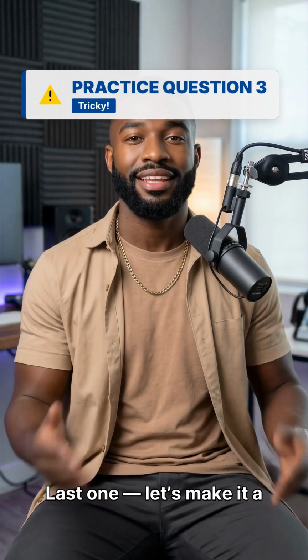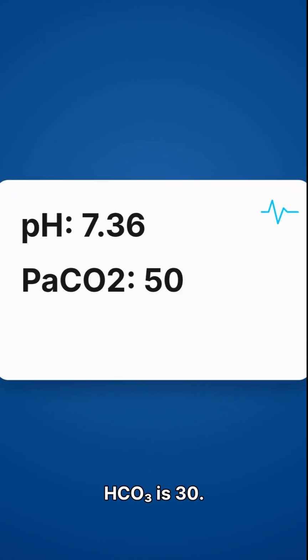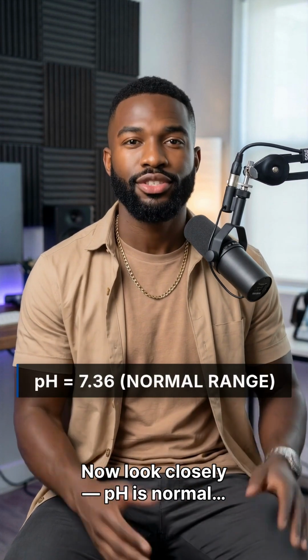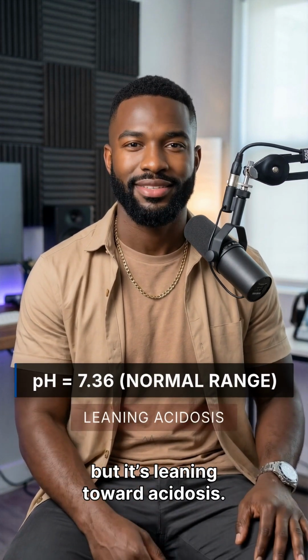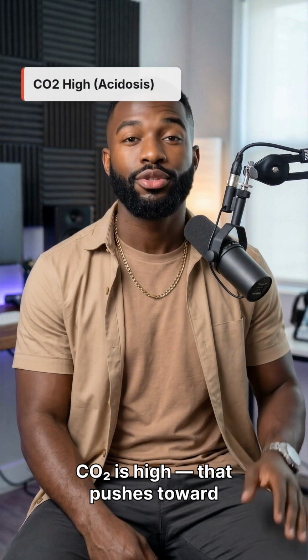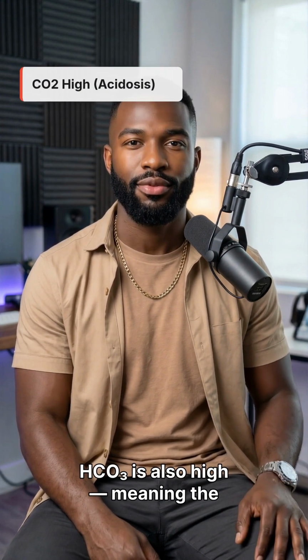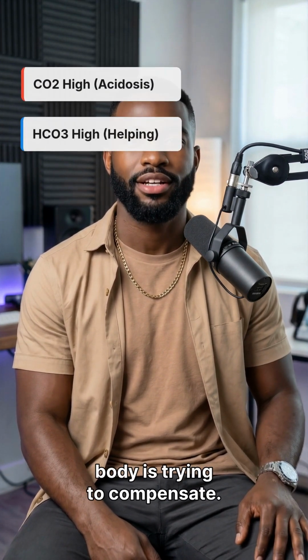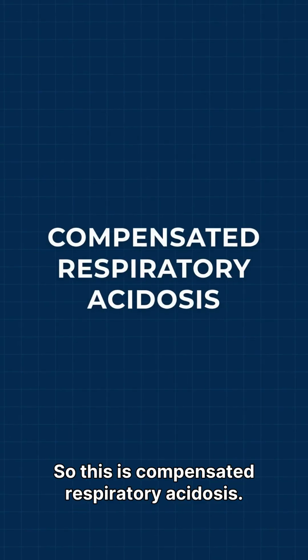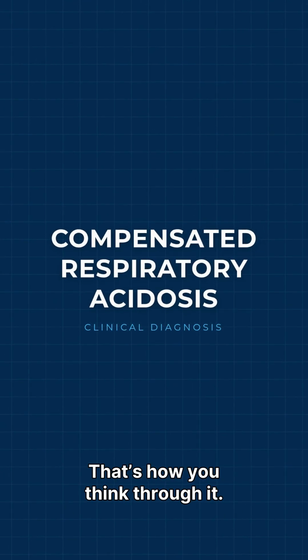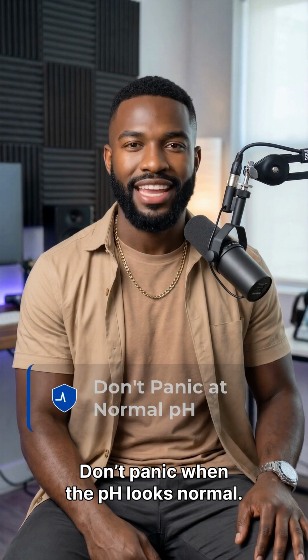Practice question 3. Last one. Let's make it a little trickier. pH is 7.36, PaCO2 is 50, HCO3 is 30. Now look closely. pH is normal, but it's leaning toward acidosis. CO2 is high. That pushes toward acidosis. HCO3 is also high, meaning the body is trying to compensate. So this is compensated respiratory acidosis. That's how you think through it. Don't panic when the pH looks normal.